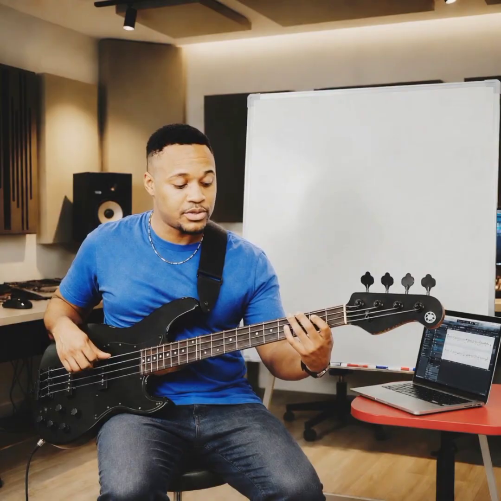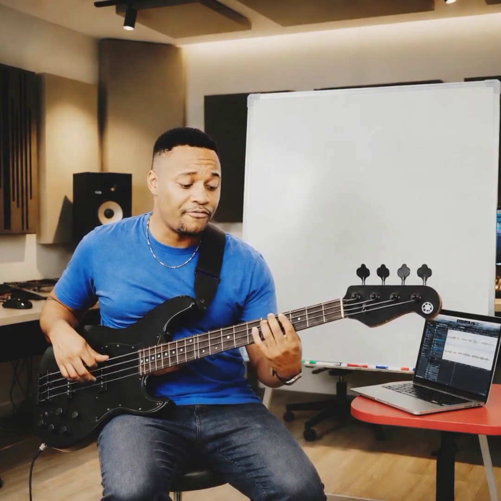Now, smooth half notes. Next, steady quarter notes. Then, energetic 8th notes. Finally, fast 16th note funk grooves.